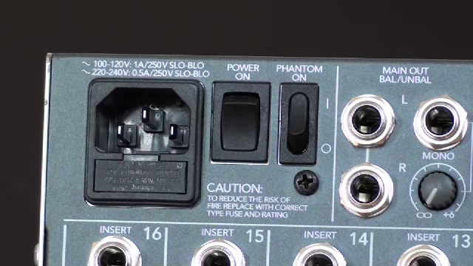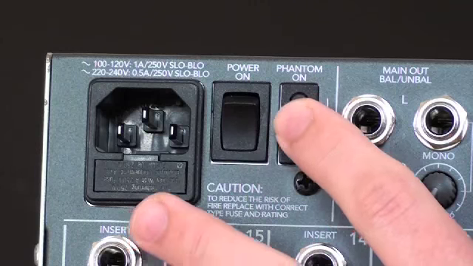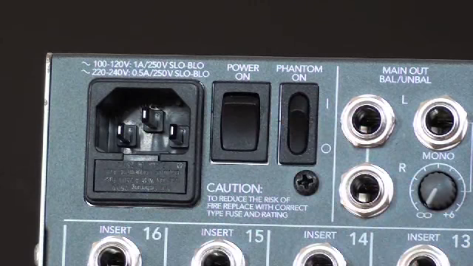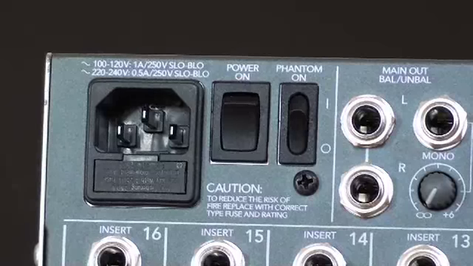Phantom power is used for powering up condenser microphones mostly. But there are also certain types of microphones, like ribbon microphones, that can be damaged by phantom power. So you have to be careful what's connected when you have this phantom power turned on.